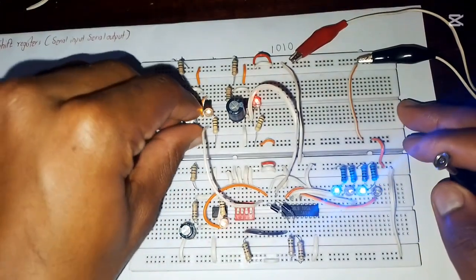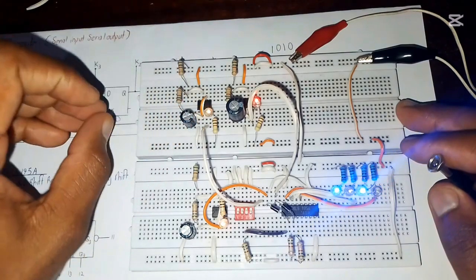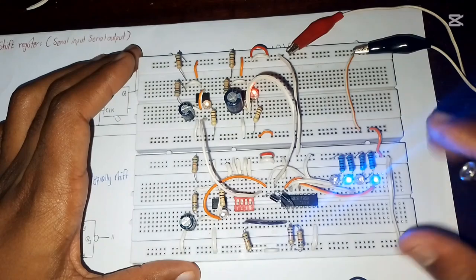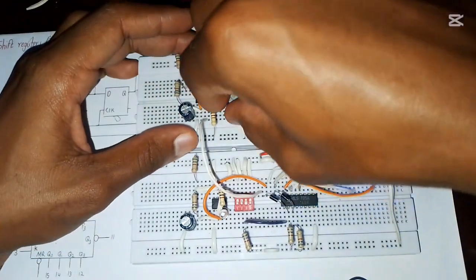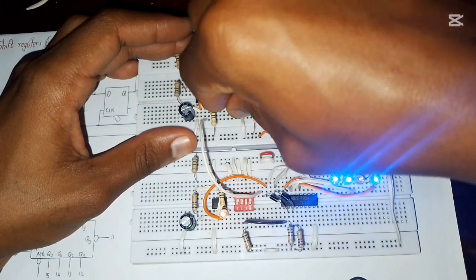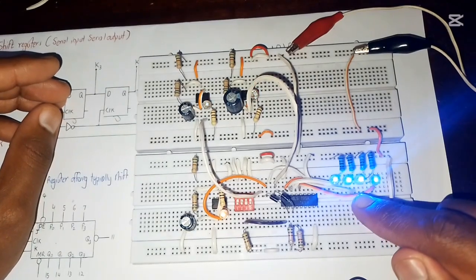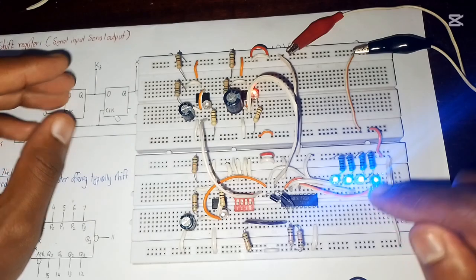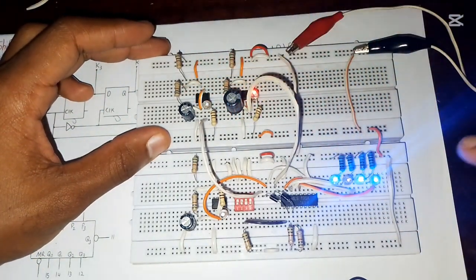So I'm just going to remove this and enter it again. I want to vary the connection here. Let's see. 11111, and it halts. Let's remove that. It's varying again.